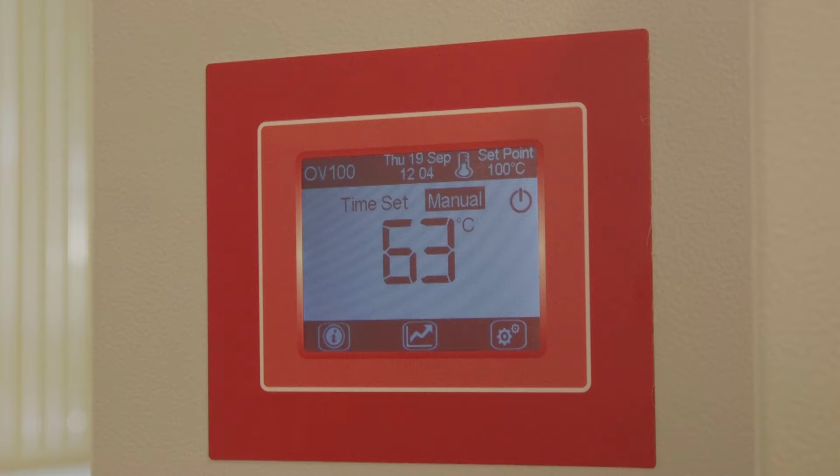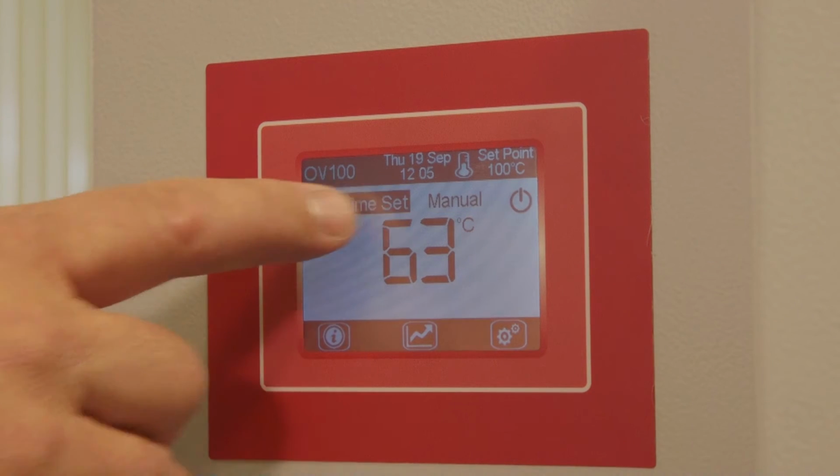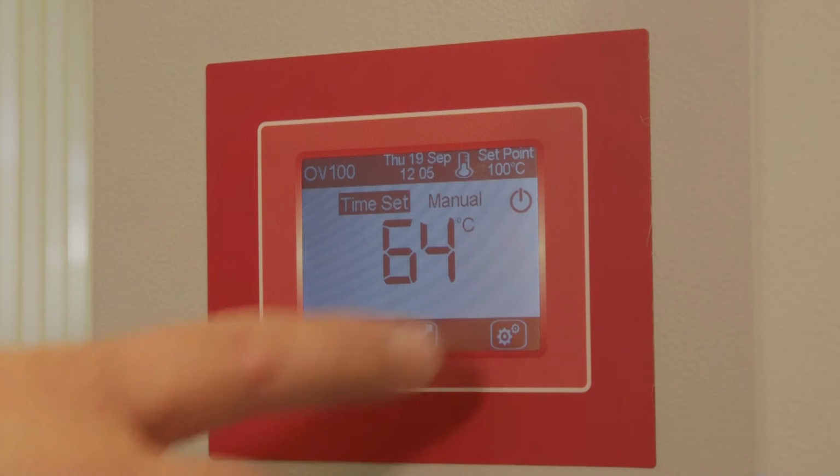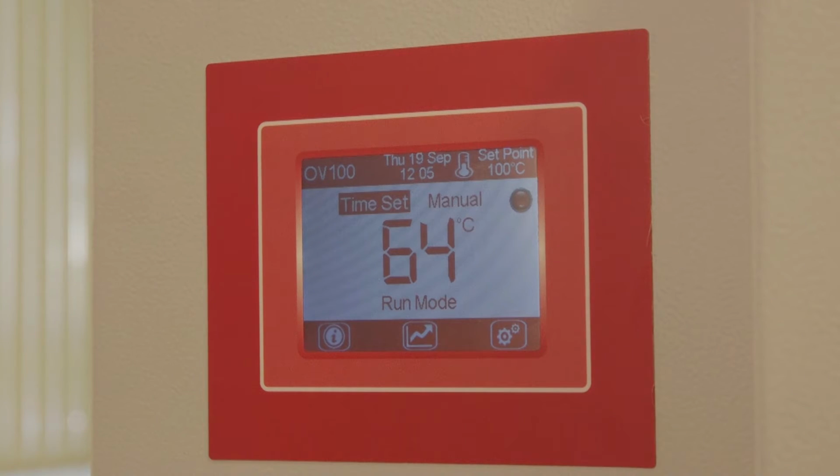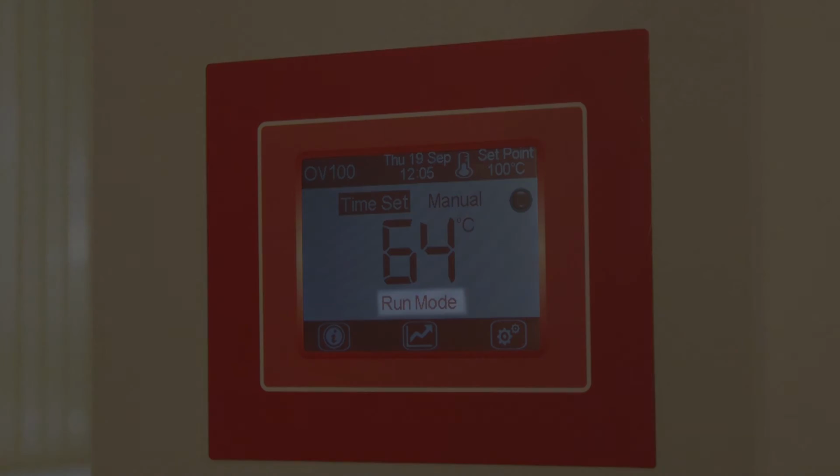When set as manual, the oven will work in normal conditions. When set as timer clock mode, the oven will start to heat up only in the set times. The fans will remain on at all times as a safety feature, but the elements only heat up between the on times. The status bar highlights when the oven is running, as shown here.